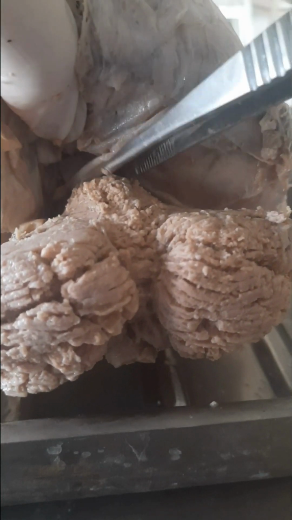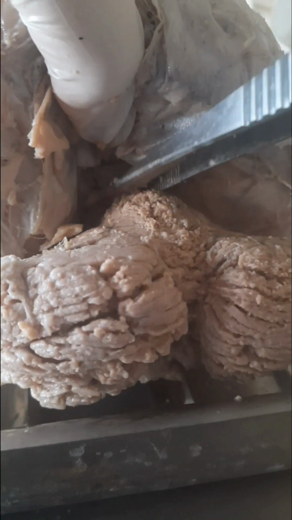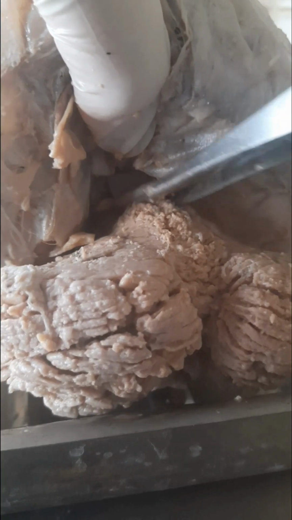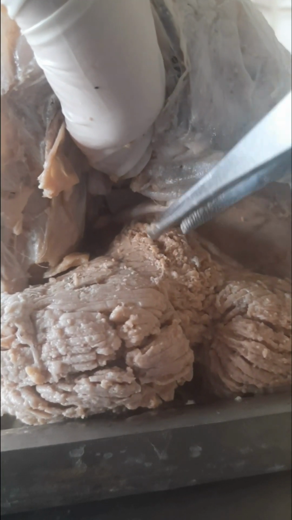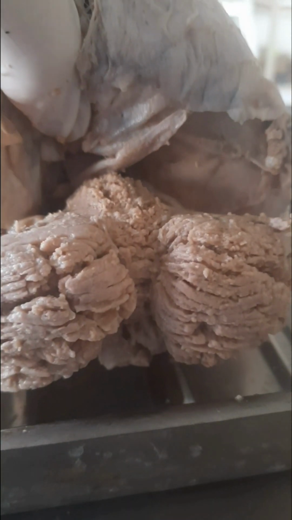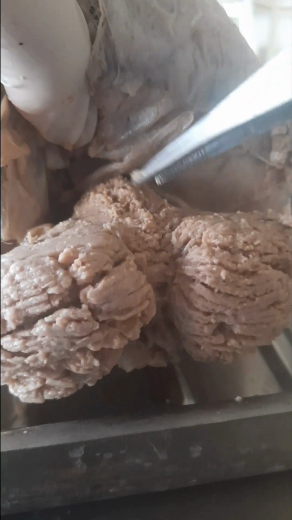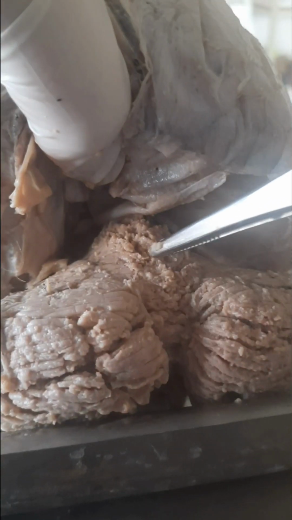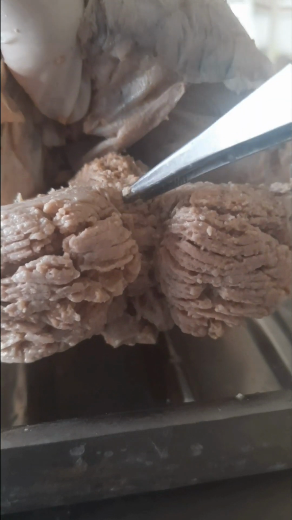The superior part of the vermis is known as the lingula. The second part of the vermis is known as the central lobule. The third part of the vermis is known as the culmen. This part is the culmen part of the vermis. The fourth part of the vermis is known as the declive.